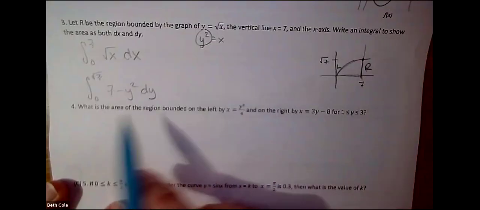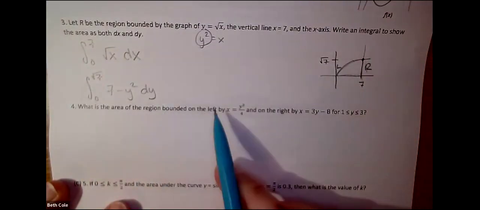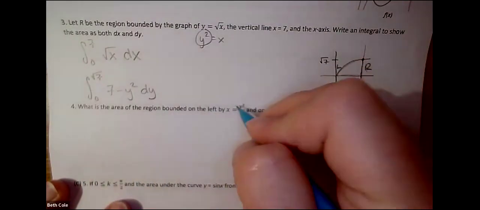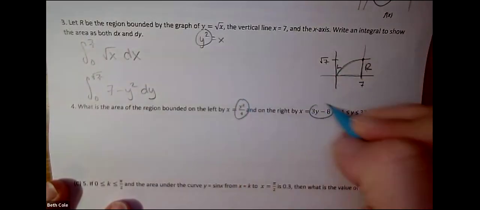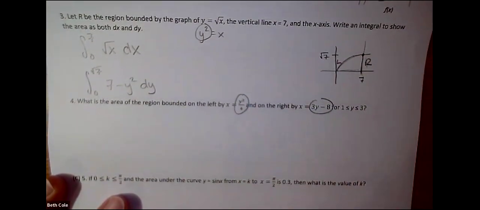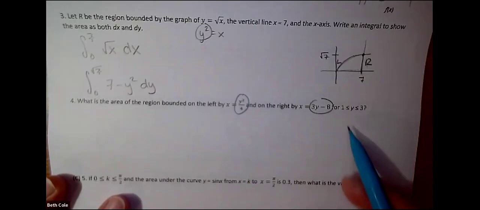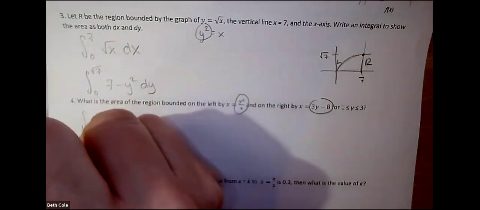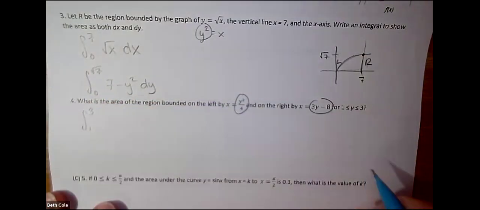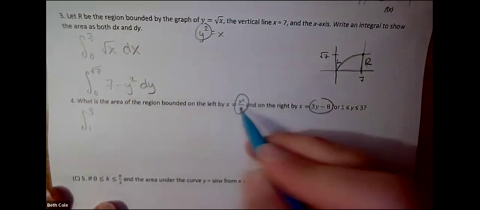What is the area? Take 2. What is the area of the region bounded on the left by this and on the right by this? So I don't really need to draw a graph. They told me which one is left and which one is right. And these are y values. So they gave me everything. I'm just ready to set it up. So integral 1 to 3. I want to do right minus left.